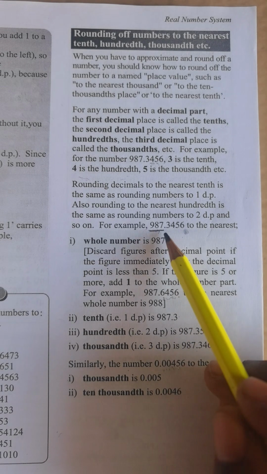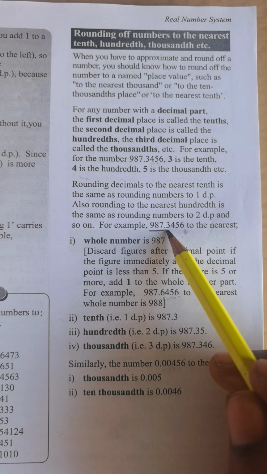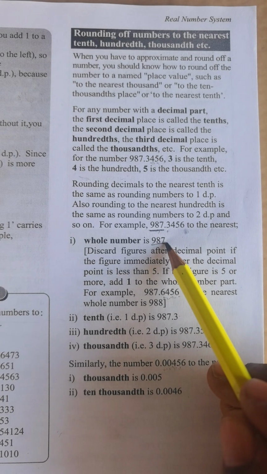Now, looking at this whole number, the last digit is 7. We look at the next one, 3. Is it less than 5 or equal to 5? It's less than. So we just keep this. It's as simple as that.